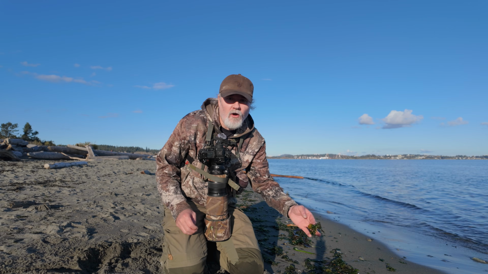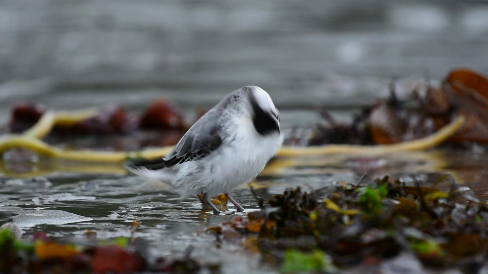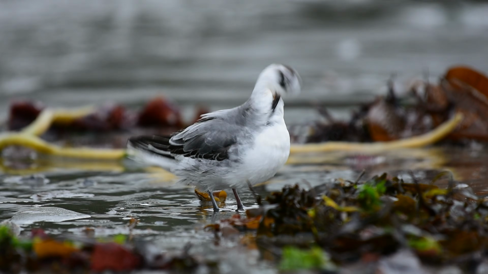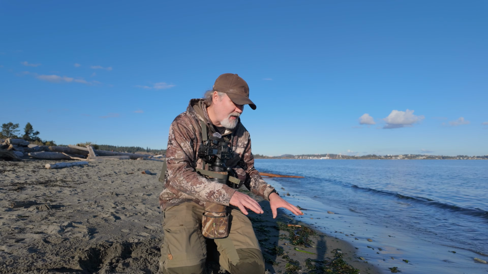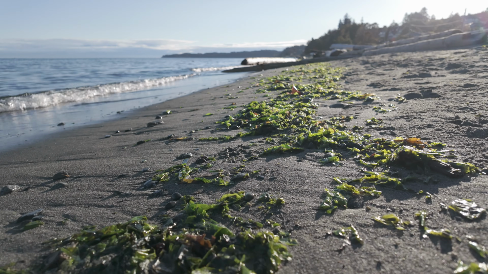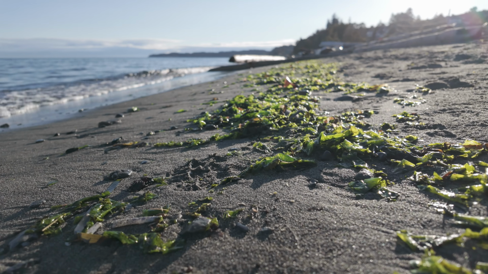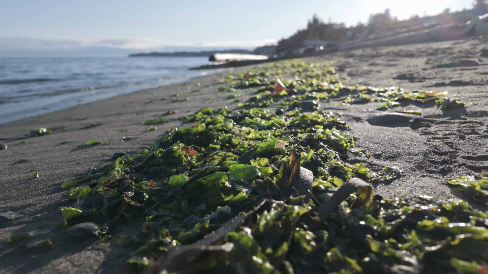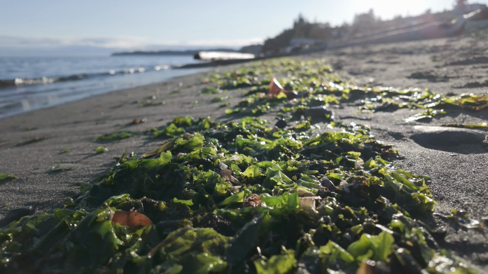They're feeding in all the kelp and stuff as they work up and down the shoreline. It's funny, if you get low to a beach, it's amazing how many insects are in the tide line. Crabs, insects, flies, there's all kinds of activity right in the tide line. Everything's taking advantage of all the food that's getting washed in with the incoming tide.